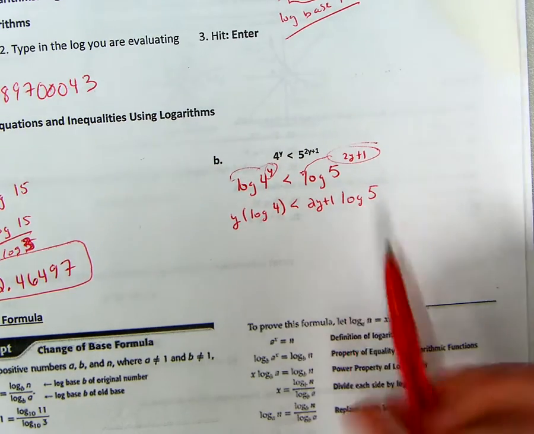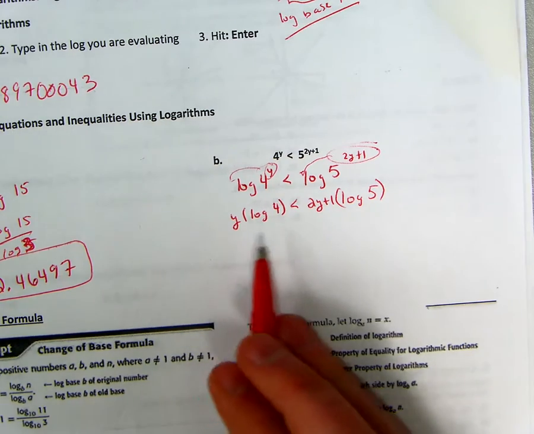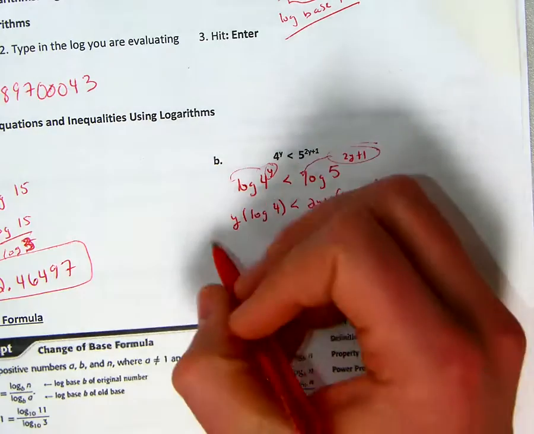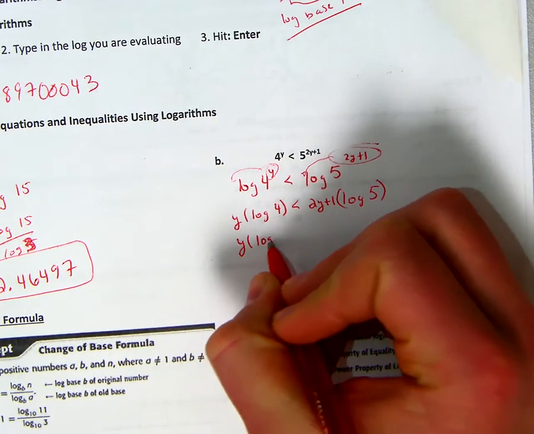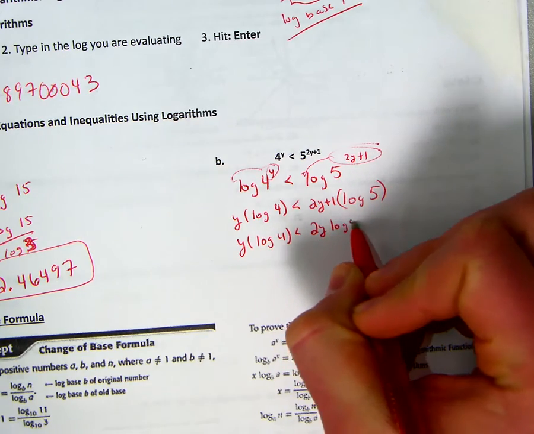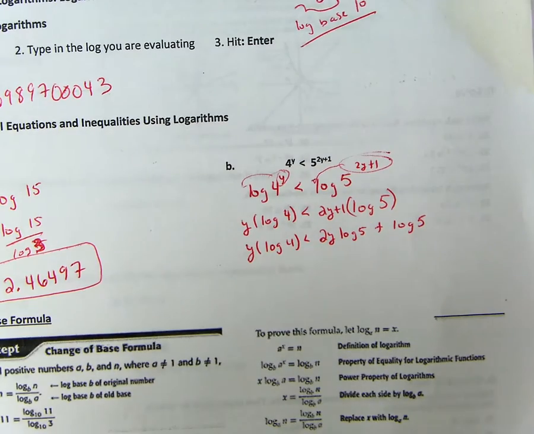And since there's multiplication going on here, I'm going to keep the left the same, but distribute on the right. So we have y times log 4 is less than or equal to 2y log 5 plus log 5.